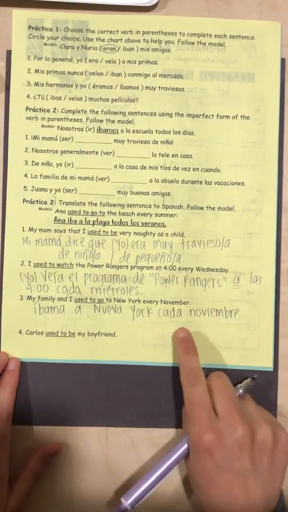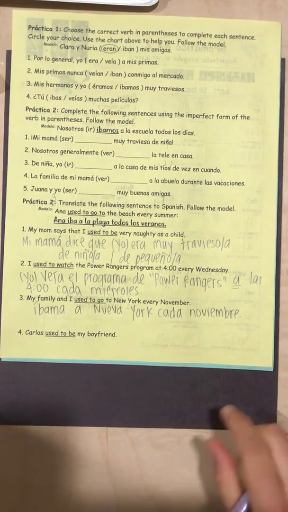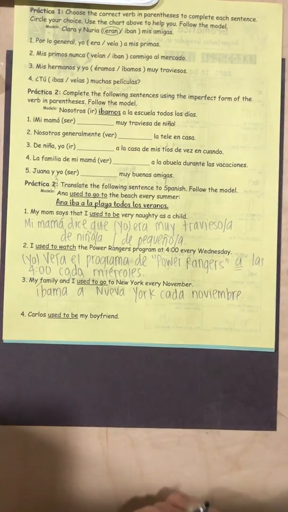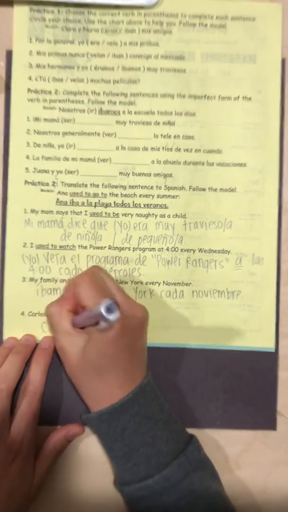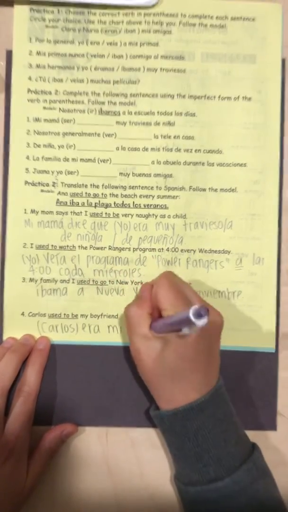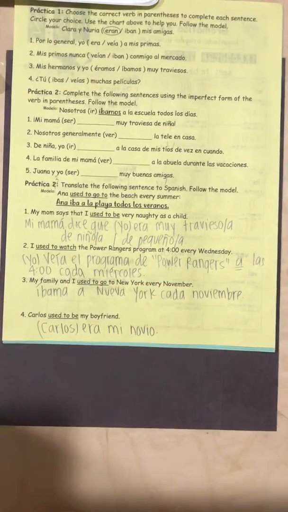I don't really think changing it from todos los to cada changes the meaning. It still means that it's done every single November. Carlos used to be my boyfriend. Carlos era mi novio. Okay?